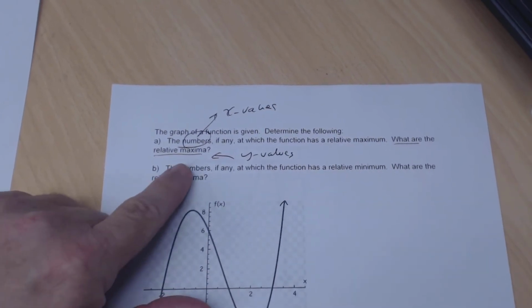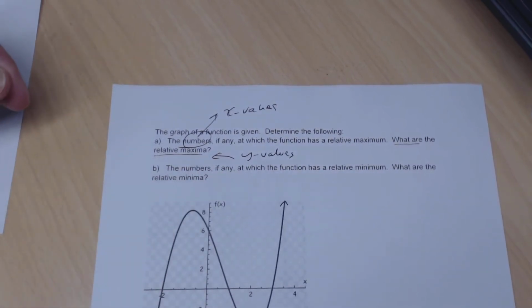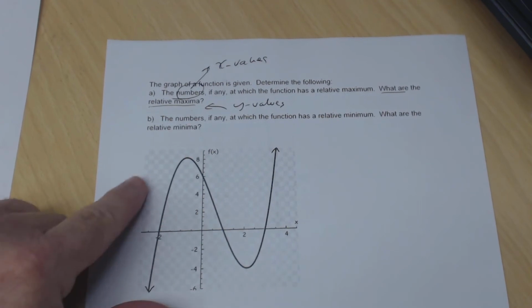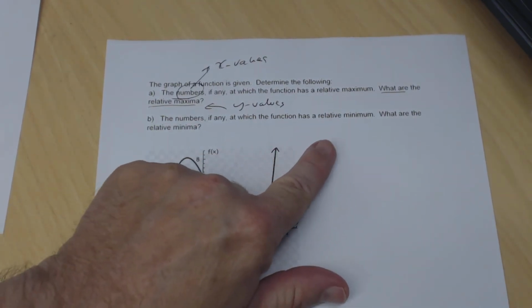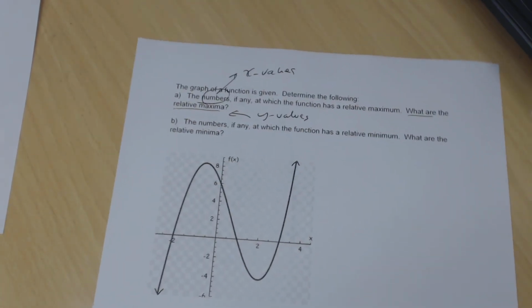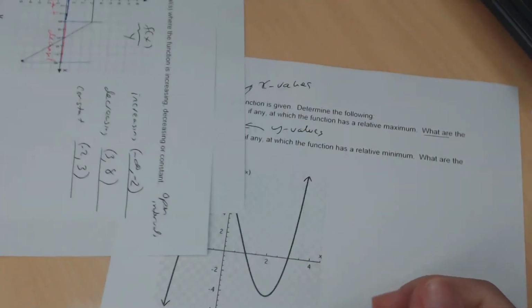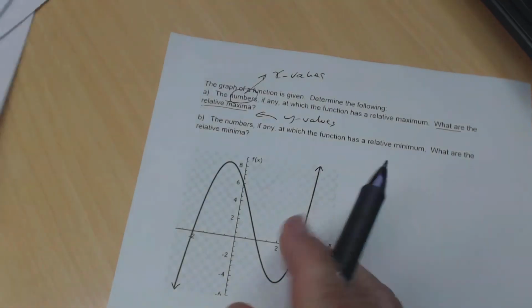So the numbers, if any, at which there is a maximum: what x value gives you a maximum, and then what is that y value? What is that maximum value? That's that maximum y value. And the same thing here, this time they're talking about relative minimum. It's very simple. You just read the graph from left to right, just like we did with this. Remember, you've got to go from left to right.